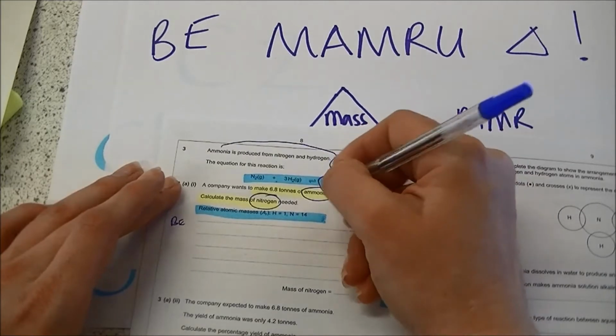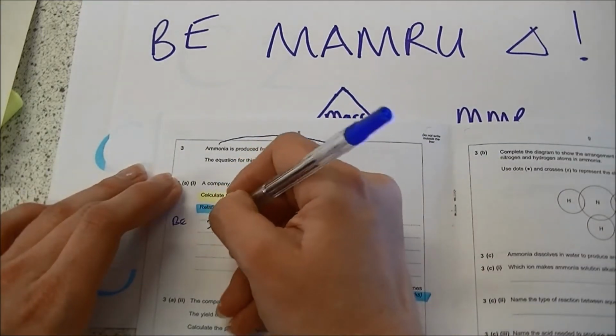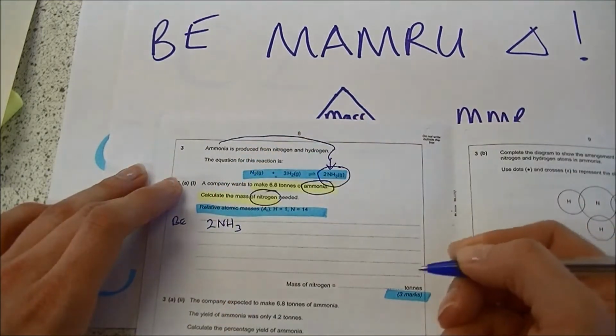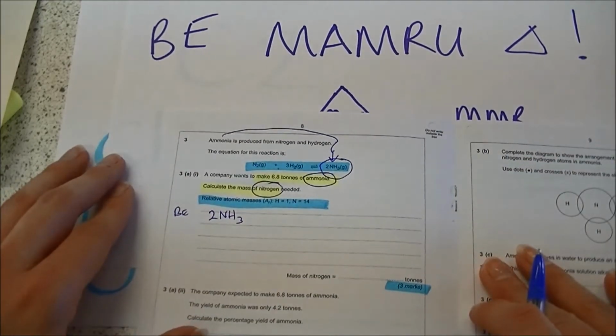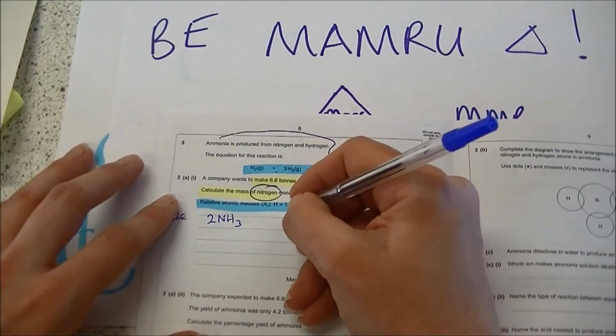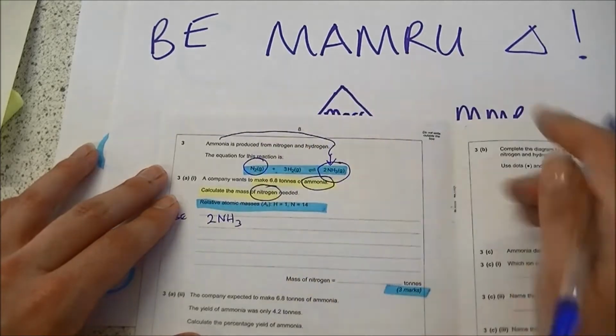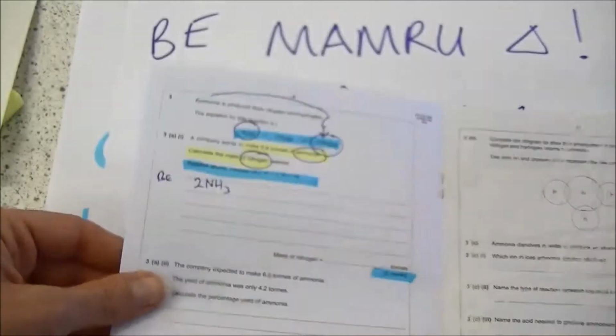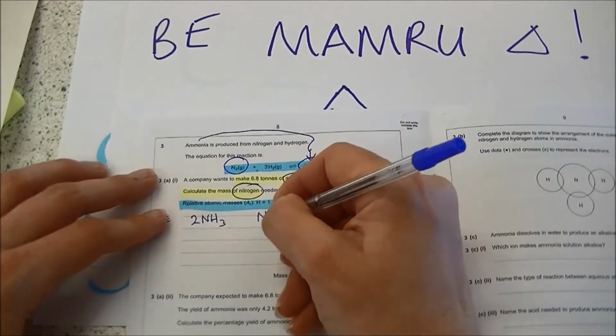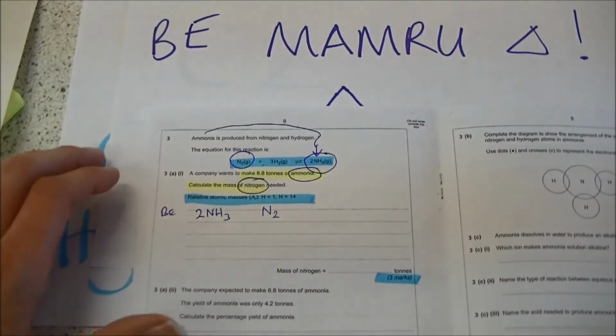So ammonia, it says 2NH3. The big numbers and the small numbers need to be written down. I'm then going to do the same for nitrogen. So I'm looking in the balanced equation, okay, and it tells me that it's just N2. So I'm going to write that down as well. So I copy down the big numbers and the small numbers from the question.